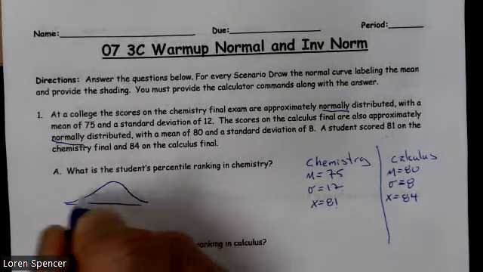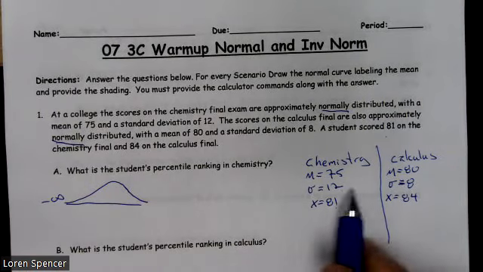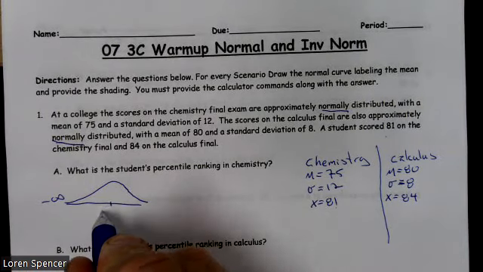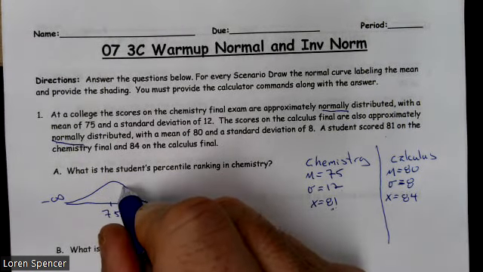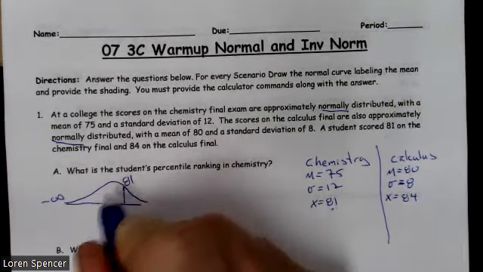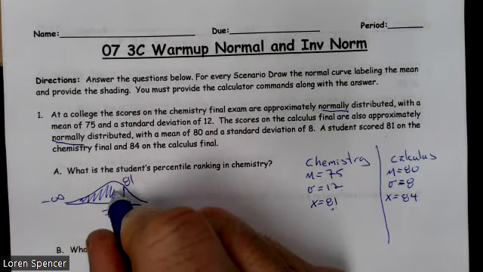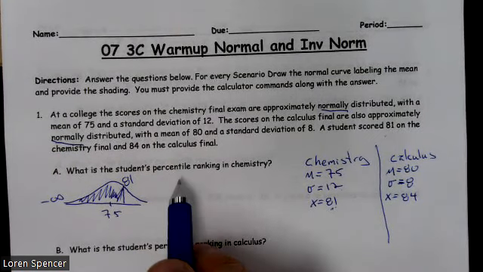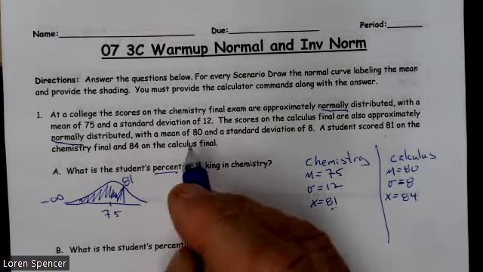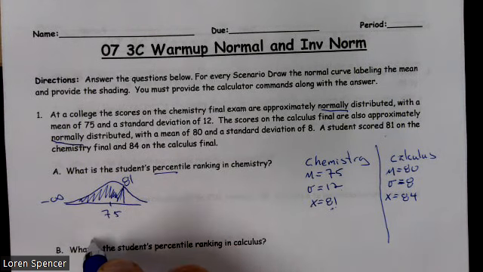And remember, percentile rankings start at negative infinity. Our mean was 75, but the student scored an 81. So he scored above the mean. So we're expecting a percentile ranking above 50% because we crossed 50%. Well, because they're asking for a percent, when you ask for a percent, you're going to do a normal CDF.